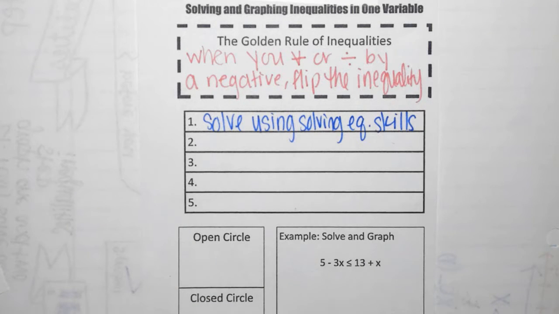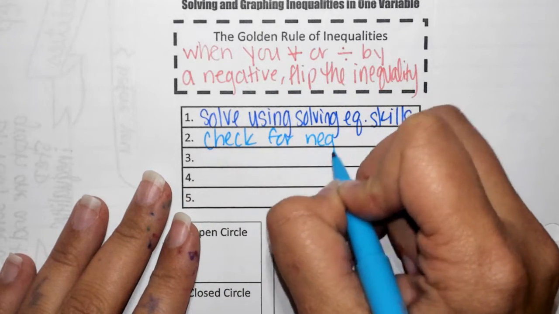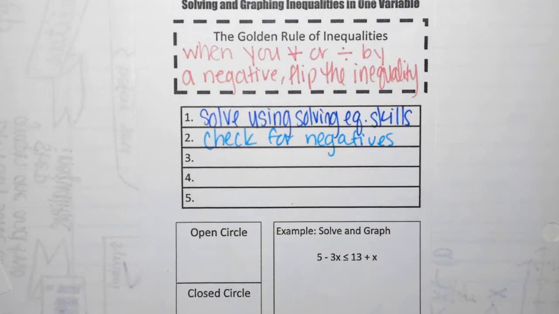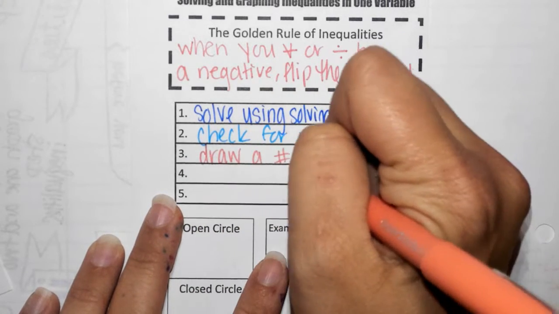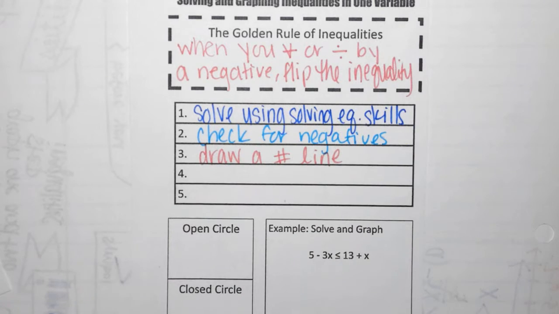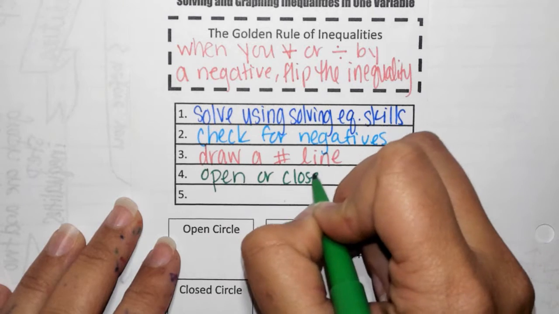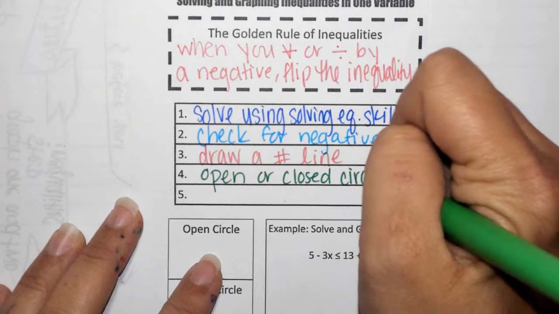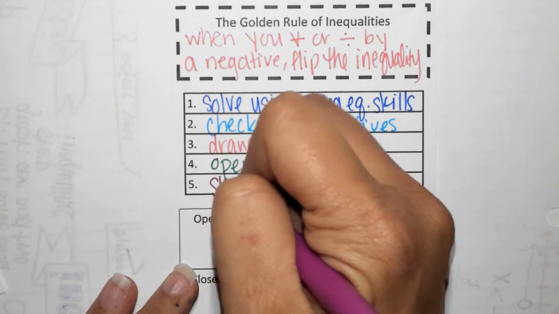Your second step is always check for negatives. Your third step is draw a number line. Your fourth step is open or closed circle. And your last step is shade.